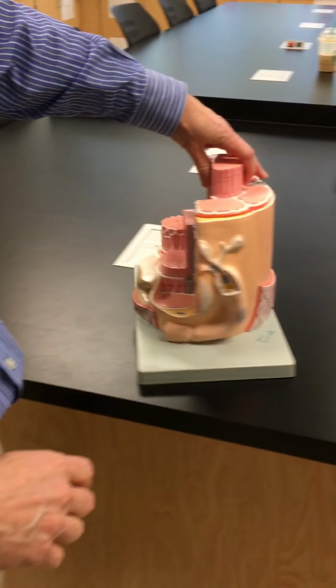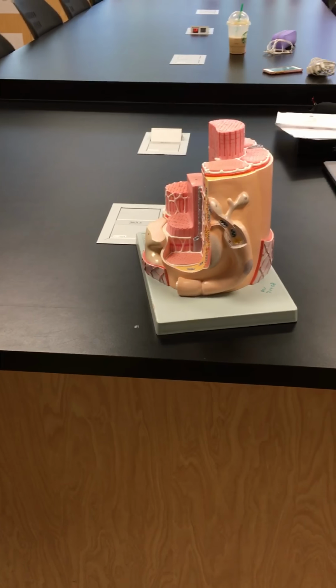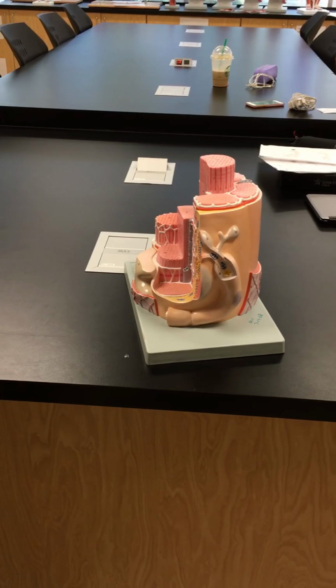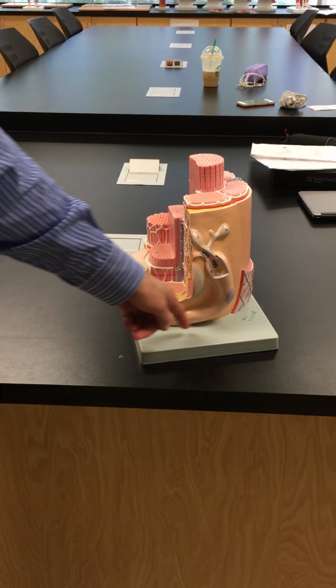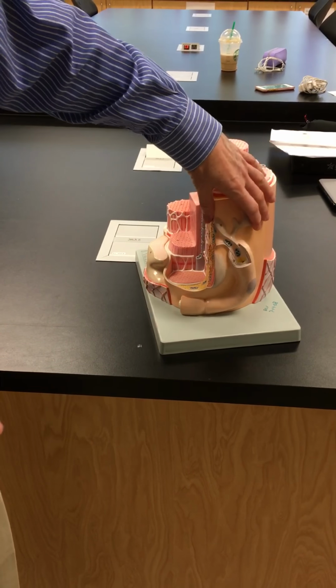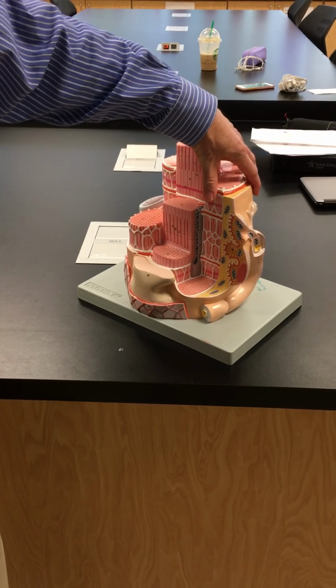The place to start is with the nerve impulse. We have some decision from the brain, because it's a skeletal muscle. The decision from the brain sends a nerve impulse down the axon. The axon goes to the motor neuron. The motor neuron at the motor end plate sends a nervous signal to this muscle to contract.